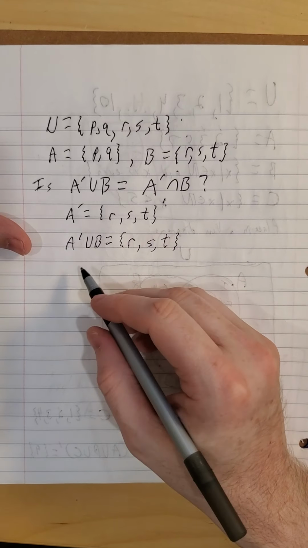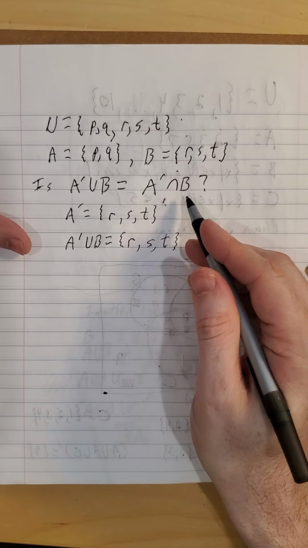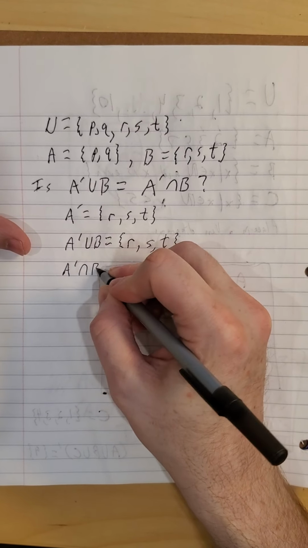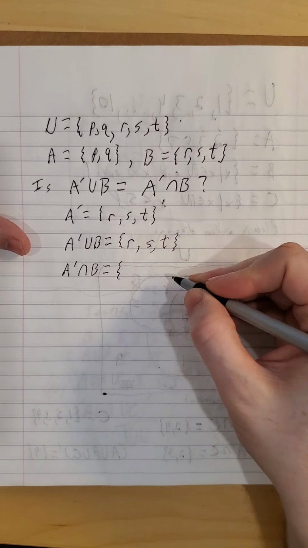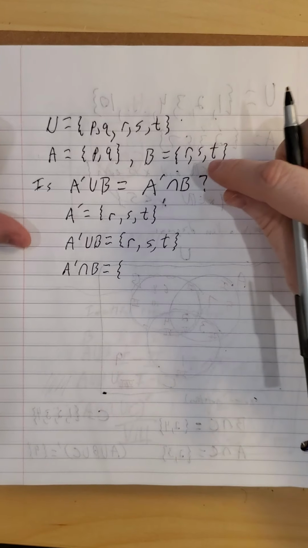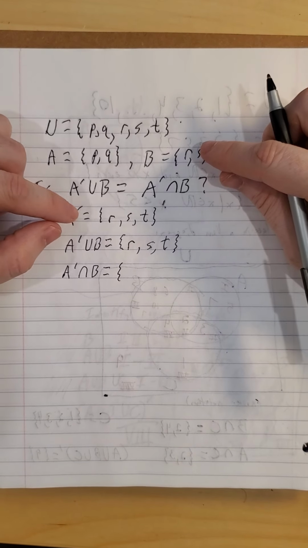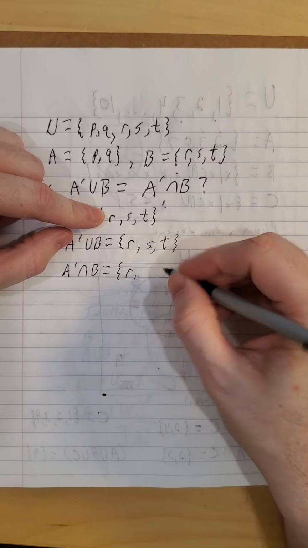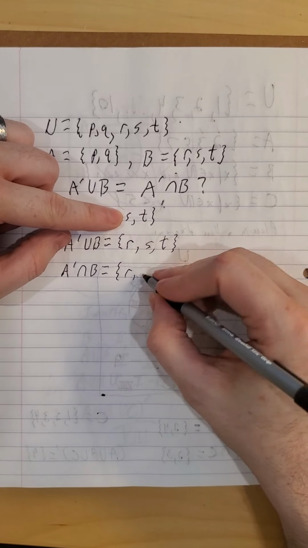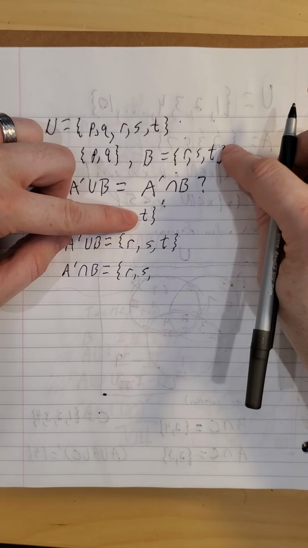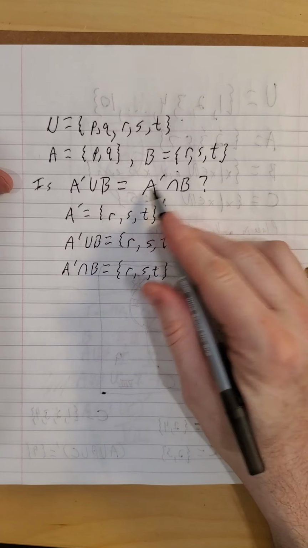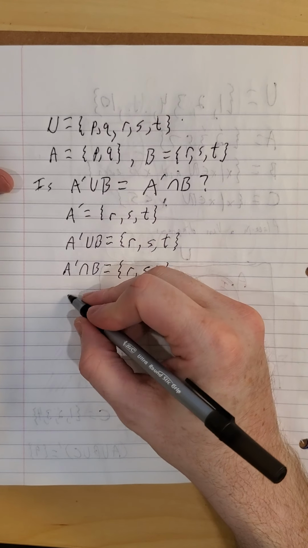So to see if it's the same as A complement intersection B, again, we'll just examine those two in roster form, and we want this time only things that are listed in both. So R is listed both times. S is listed both times, so we get to keep it. T is listed both times, we get to keep that. So are these equal? In this case, yes.